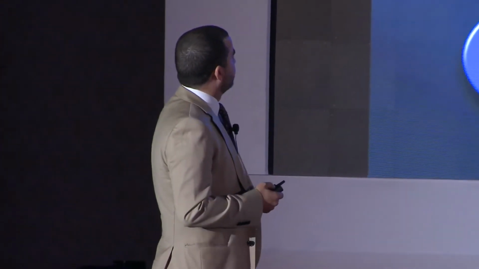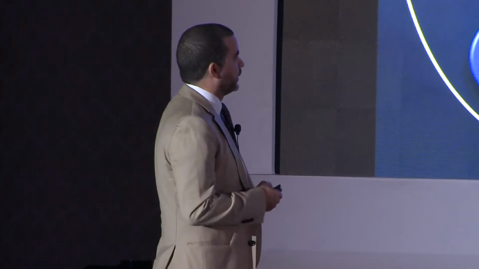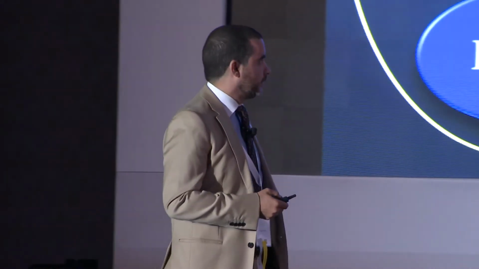So, dealing with CRVO, I think if we target the macula, retina, eye, and the patient, if you have all this in our scope, I think we will reach the best medical care for the patients.